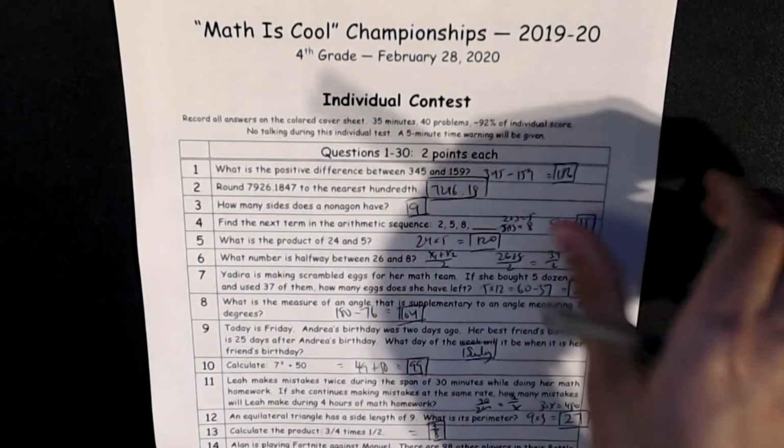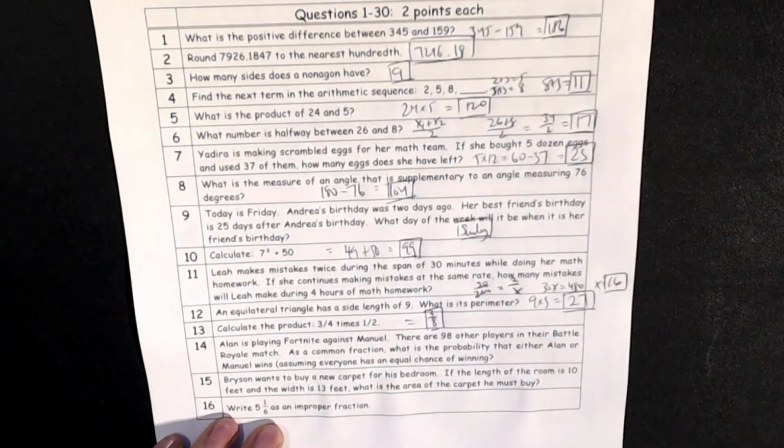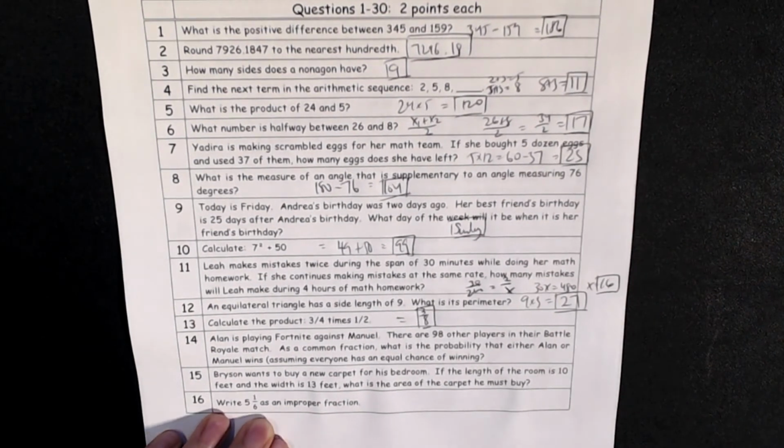Question 14. Alan is playing Fortnite against Manuel. There are 98 other players in the Battle Royale match. As a common fraction, what's the probability that either Alan or Manuel wins? To find the probability that Alan or Manuel wins, we need to get the number of successful outcomes divided by the number of total outcomes. First, we find out there are 100 players in a Battle Royale match, since Alan and Manuel are not included in the 98 other players, and we need to include them.